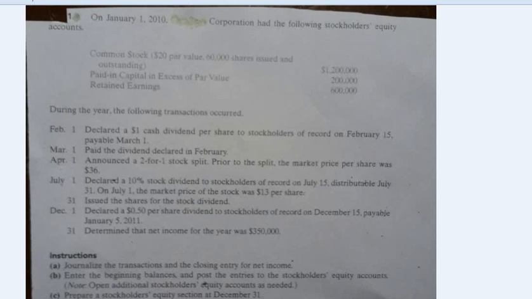So July 31st, common stock dividends distributable 120, common stock 120.